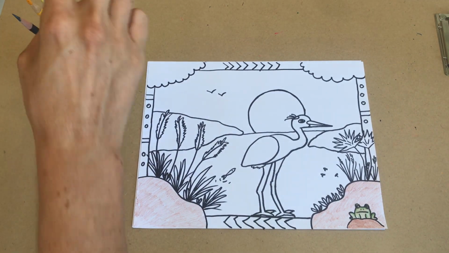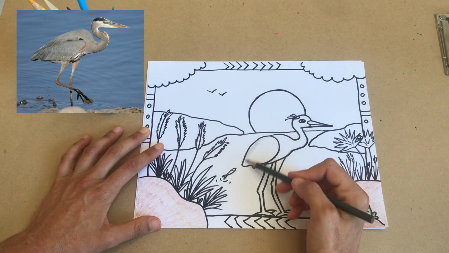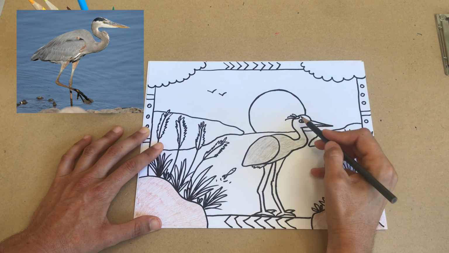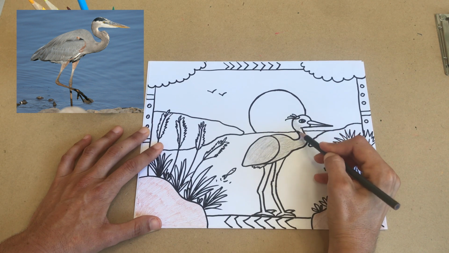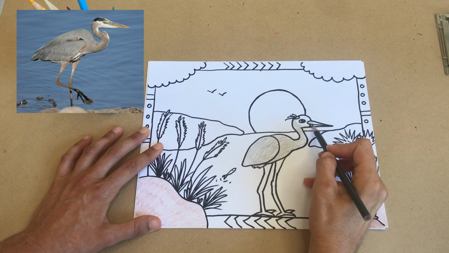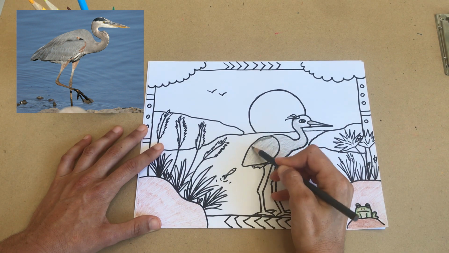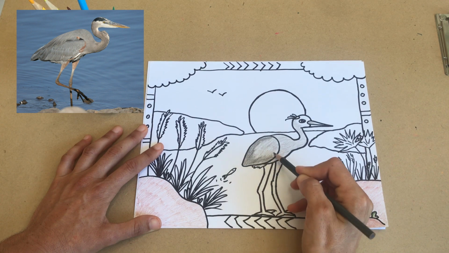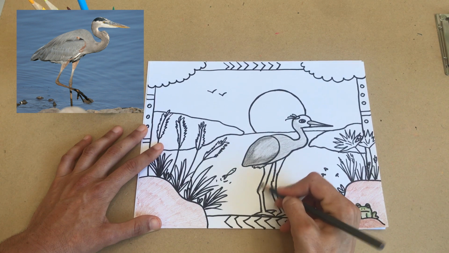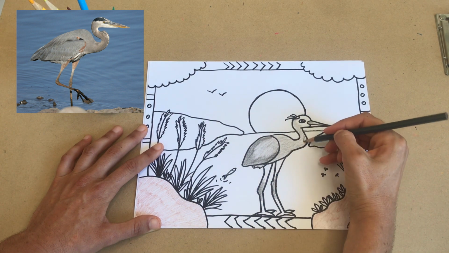To color in my great blue heron, I'm going to press lightly with a gray base color. The bird's face is mostly white, so I'll leave a white area. I'll add some gray to the beak. And now I'm going to press hard with this same gray to add some details around the edges of the wing. While you have one colored pencil in your hand, look for all the places you can use that color before switching colors.